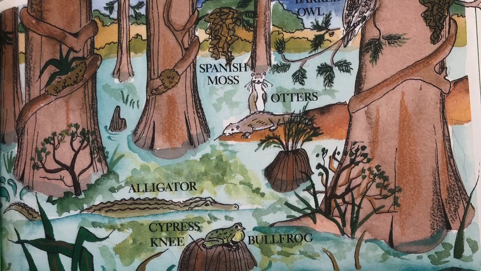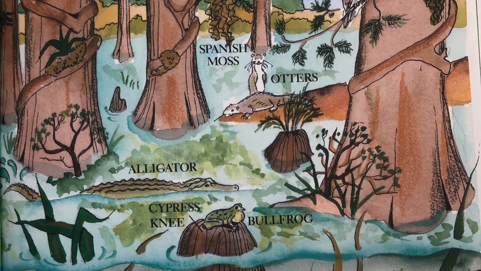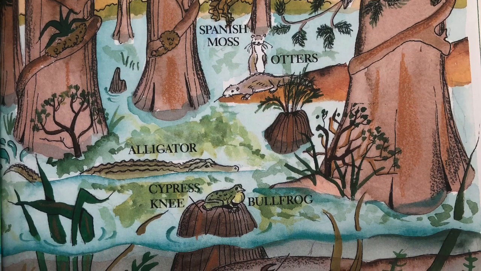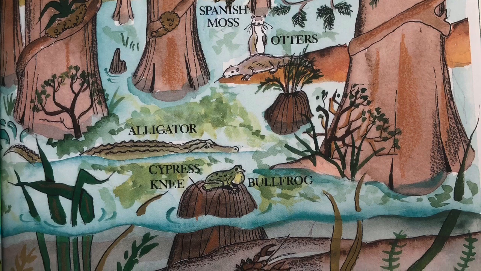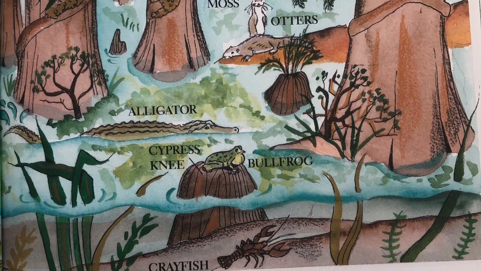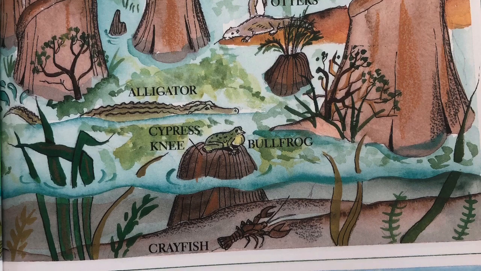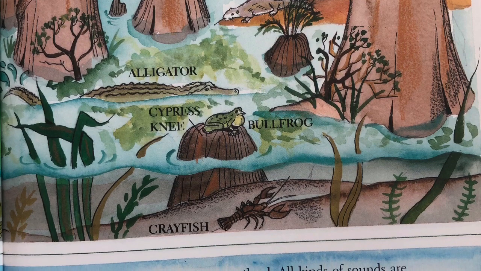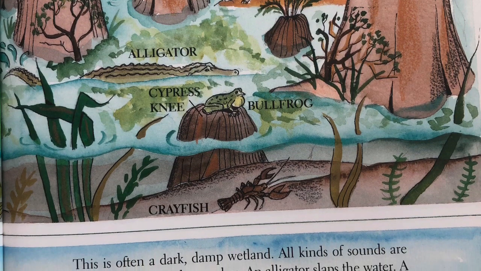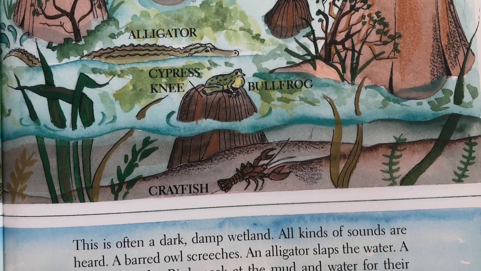This is often a dark, damp wetland. All kinds of sounds are heard. A barred owl screeches, an alligator slaps the water, a bullfrog croaks. Birds peck at the mud and water for their food.